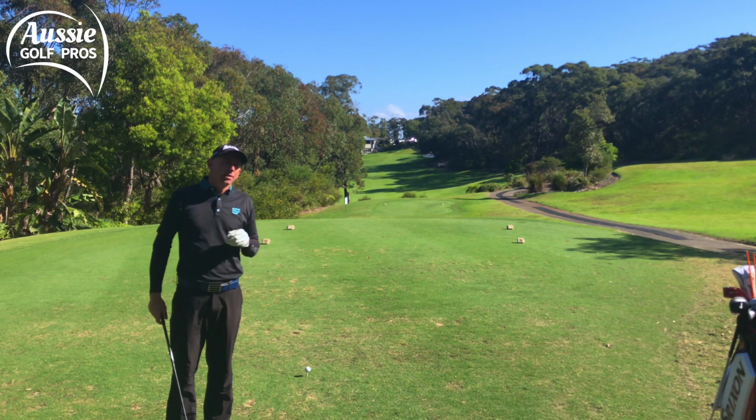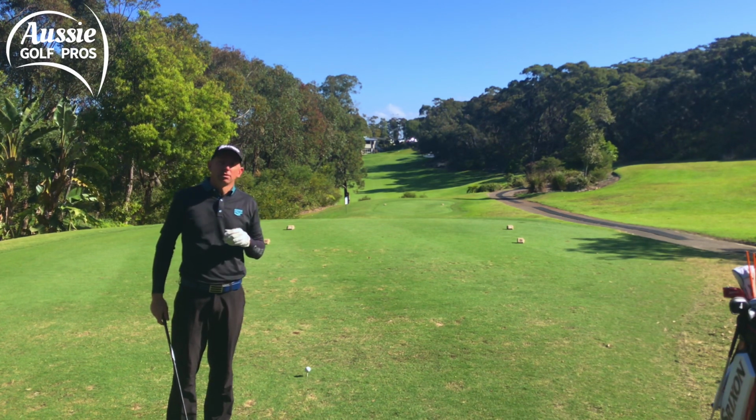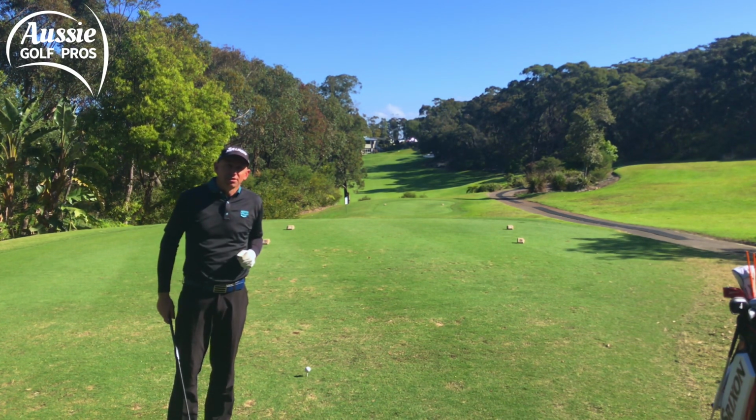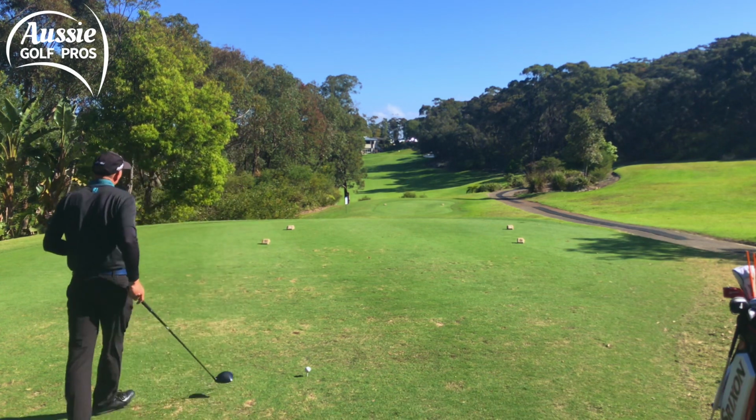How do you know if your club face has squared up at impact? Well, the golf ball tells you. Let's have a hit with one.